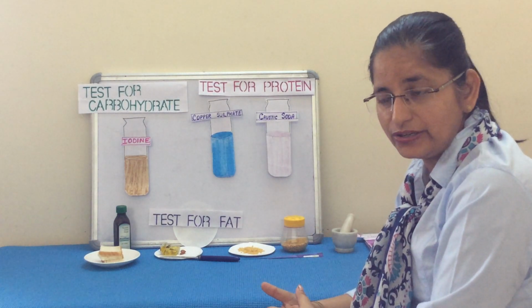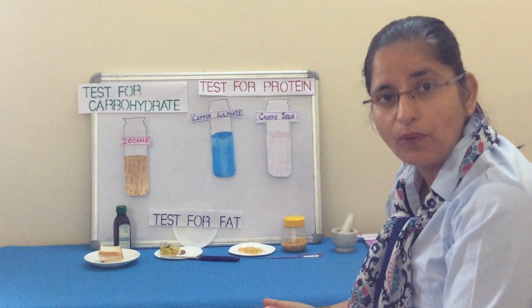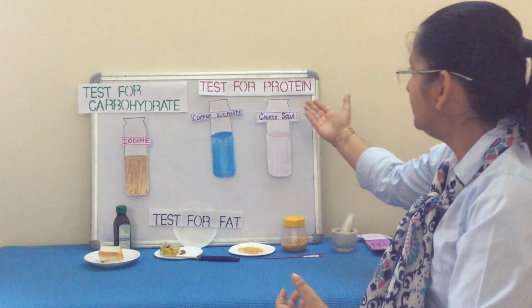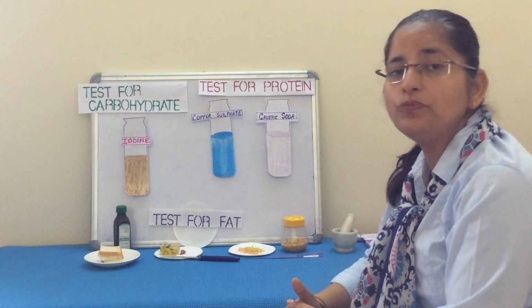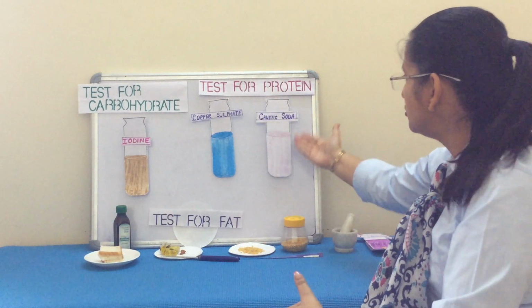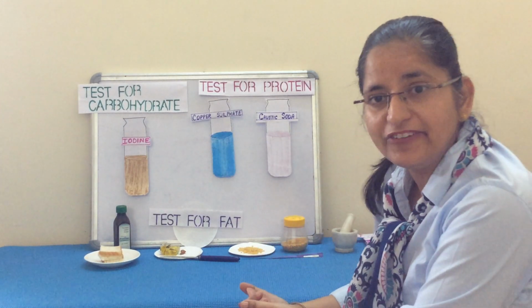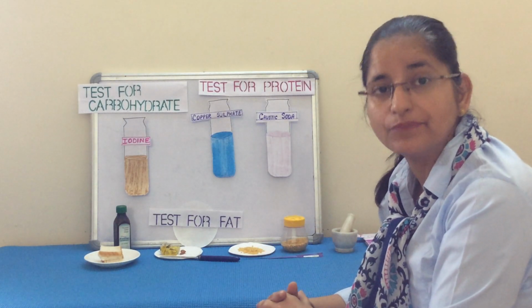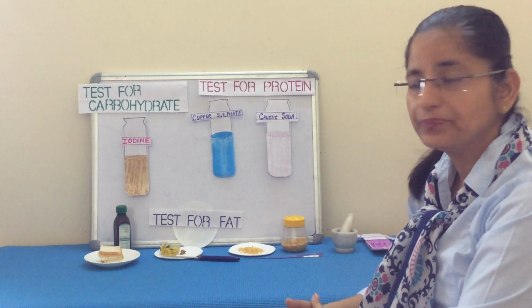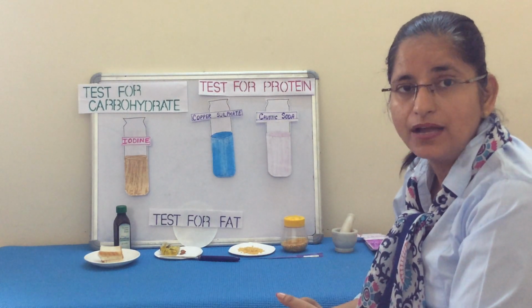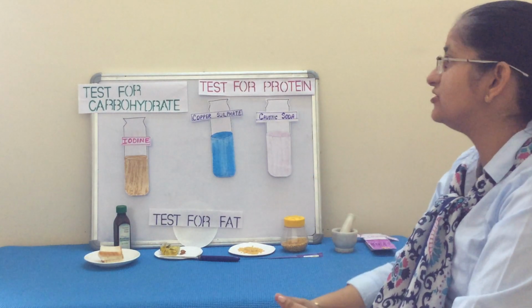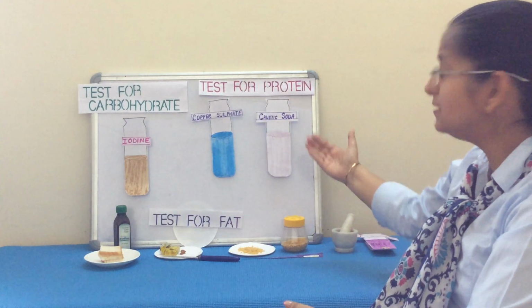Before we start any test, children, we should prepare the solutions required for the test. And also, we have to prepare the sample itself. Let us talk about the test for protein. For this, we need to prepare two solutions. First, that is solution of copper sulfate, and second, solution of caustic soda. Now, copper sulfate actually comes in crystal form. It is a blue color crystal. So, it is dissolved in water to form copper sulfate solution. Now, caustic soda comes in pellet form, and 10 gram of caustic soda is dissolved in 100 ml of water to form a solution which is ready for testing protein, that is caustic soda.